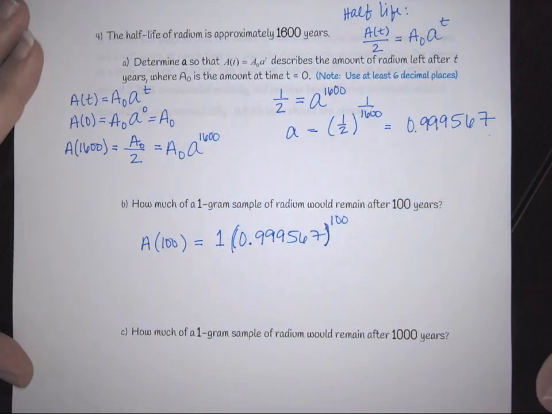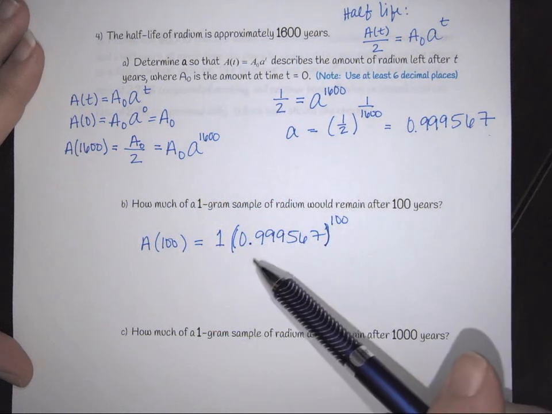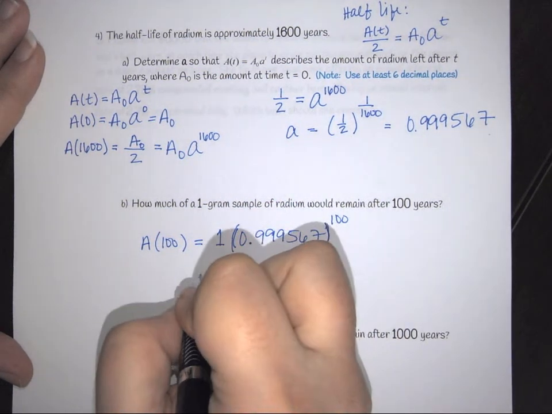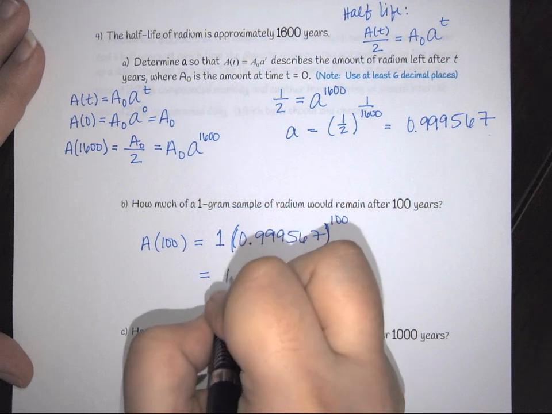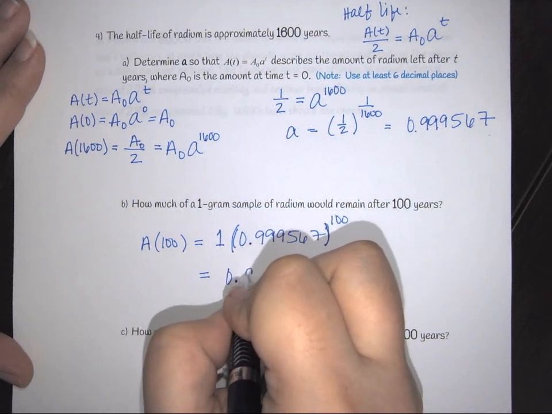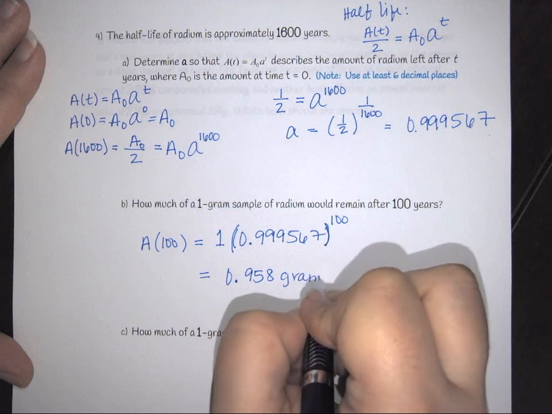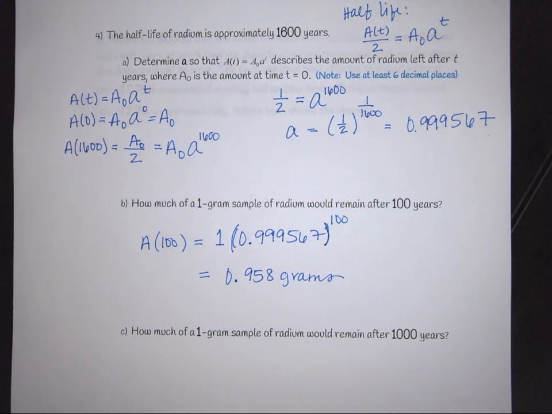and then this is being raised to that 100 years. So again, you would input that in your calculator. 0.999567 raised to the 100, and that is going to give you 0.958 grams. So in other words, after 100 years, you still have almost 1 gram of sample remaining.